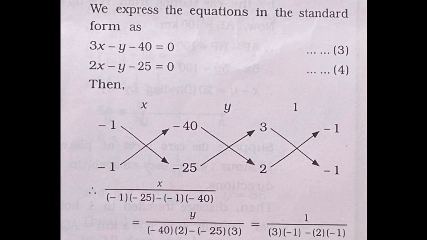For cross multiplication method, first of all we have to convert them into the standard form. So by converting the two equations in the standard form, we will get 3x minus y minus 40 is equal to 0 and 2x minus y minus 25 is equal to 0. Here our a1 is 3, b1 is minus 1 and c1 is equal to minus 40. Similarly, a2 is equal to 2, b2 is equal to minus 1 and c2 is equal to minus 25.